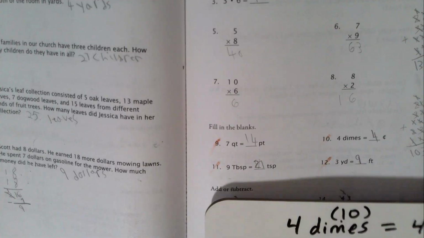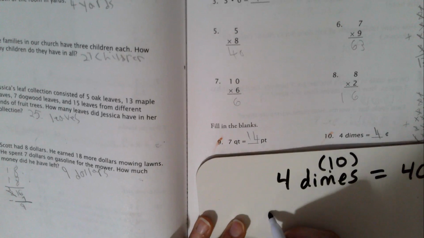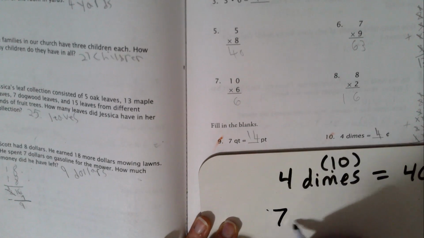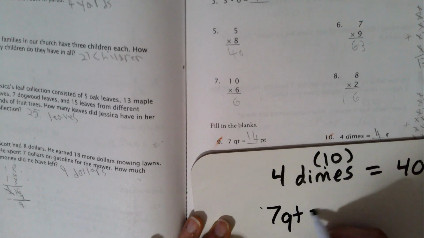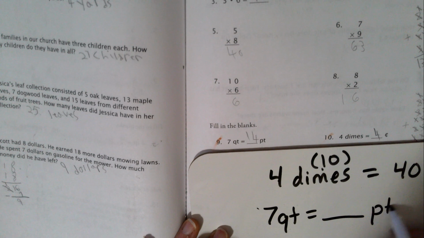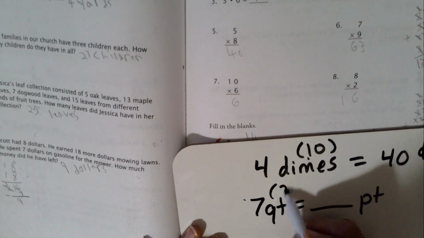And same thing I do for quarts. Right here it says 7 quarts equal 14 pints. Well, you do 7 quarts equals, and then how many pints? Well, you know that 1 quart equals 2 pints, so you just put the 2 right there.